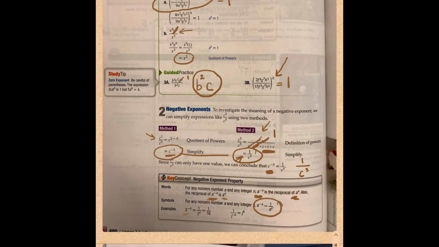2 to the negative 4, it's just the negative 4 saying, put us in the bottom of the fraction. So it goes to live down here in the basement. And you just keep a 1 left behind on top. So that's actually the same as 1/16.